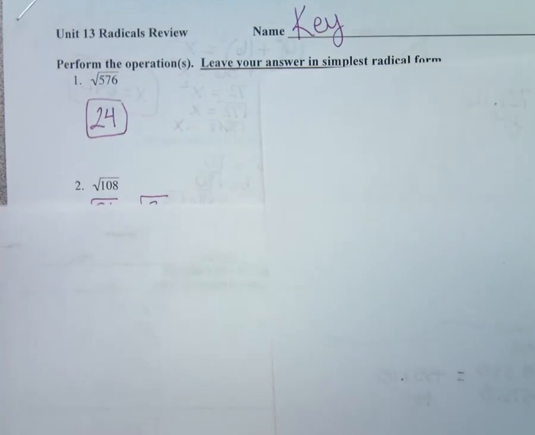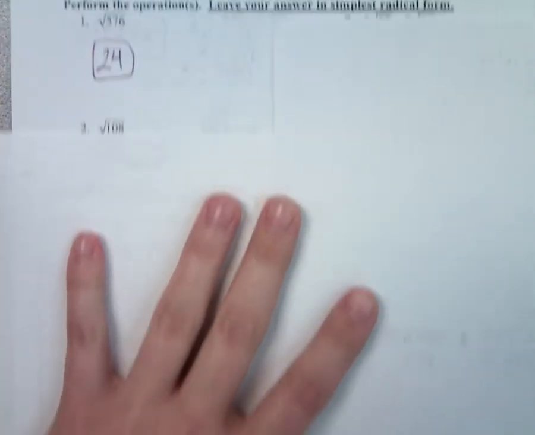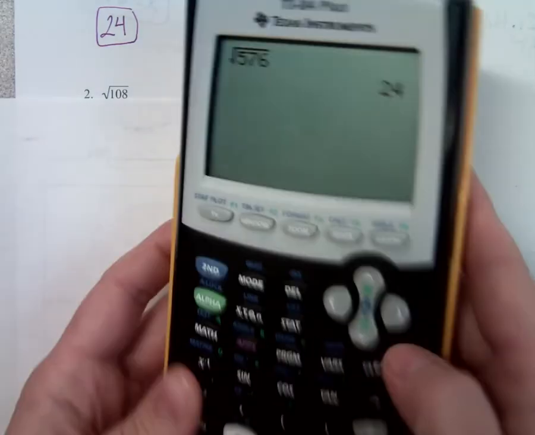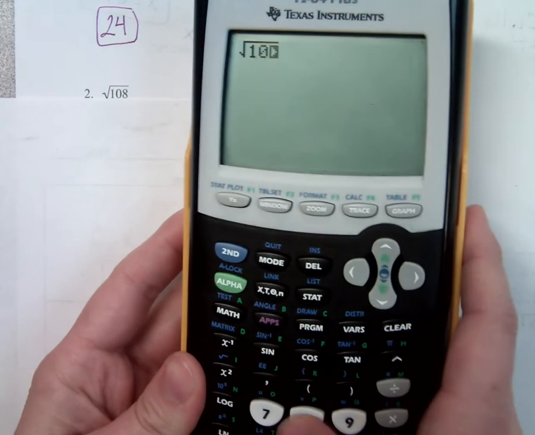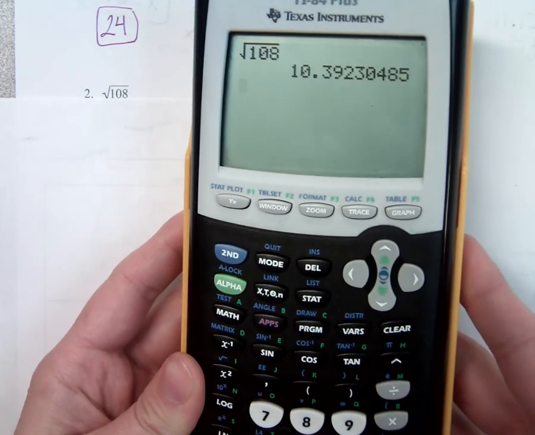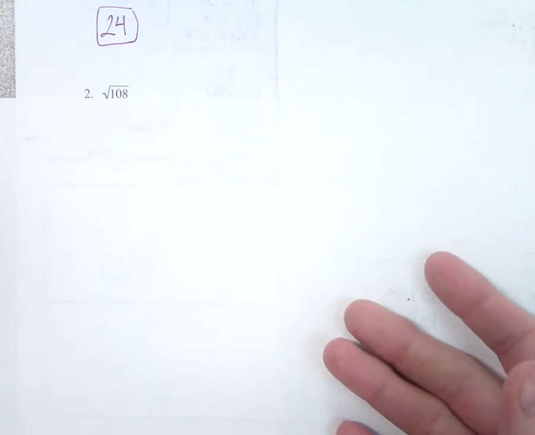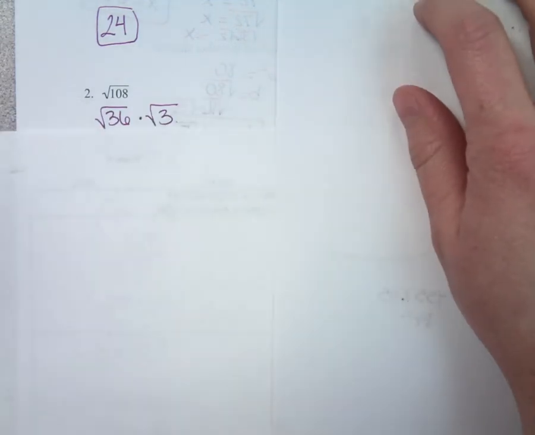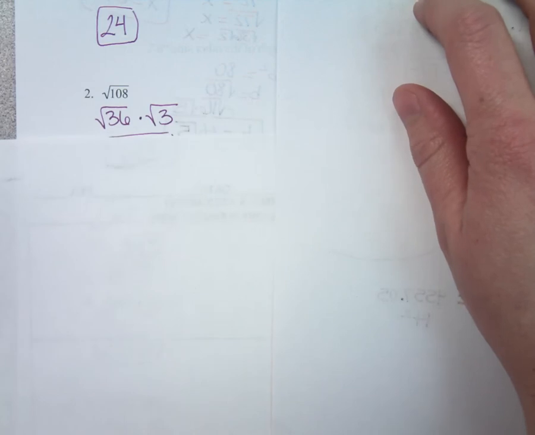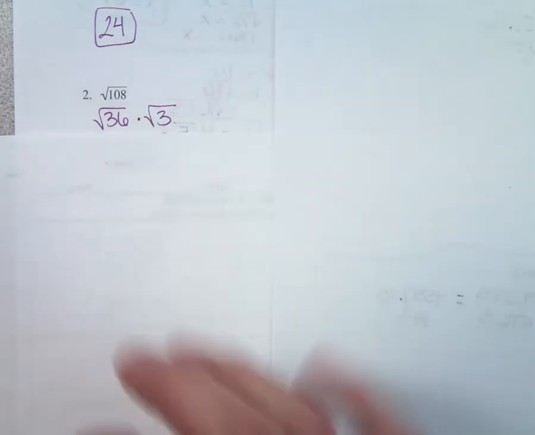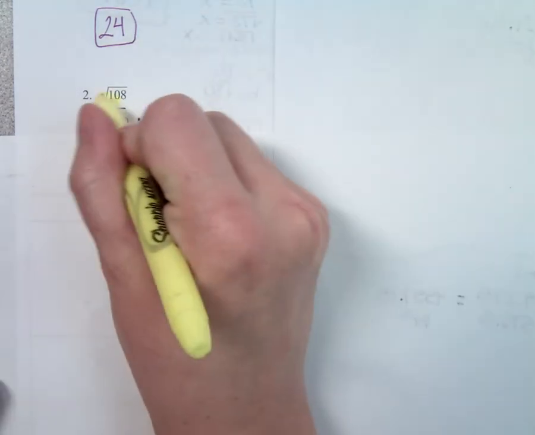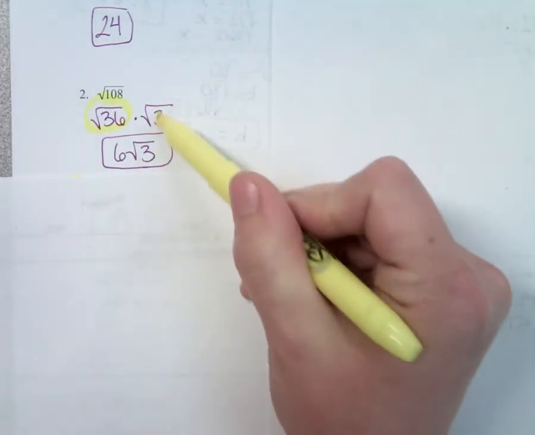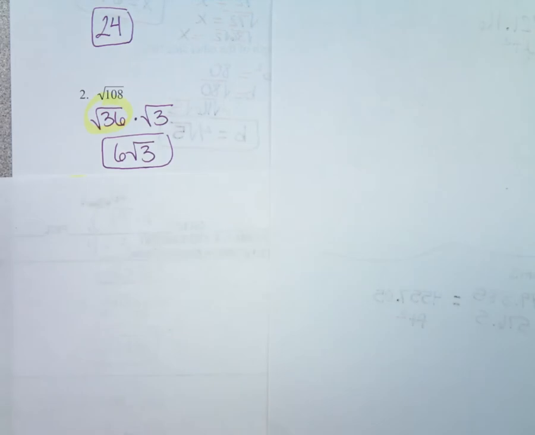Okay, number 2. Square root of 108. So likewise, I could put that in the calculator and see if it gives you a whole number. And just to show you, the square root of 108 does not. It gives you a decimal answer. So this is when I try to break it down. I try to find the largest perfect square that goes in and how many times. And it's 36 goes in there 3 times. And then the square root of 36 comes out to be a nice, pretty little 6. And you can't take the square root of 3, so that recopies.